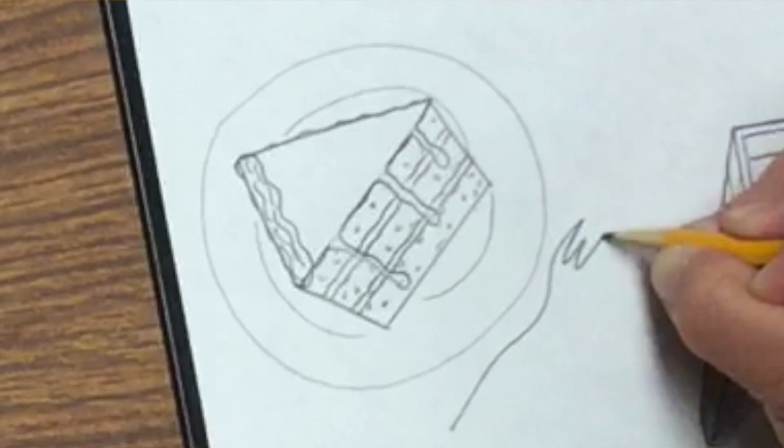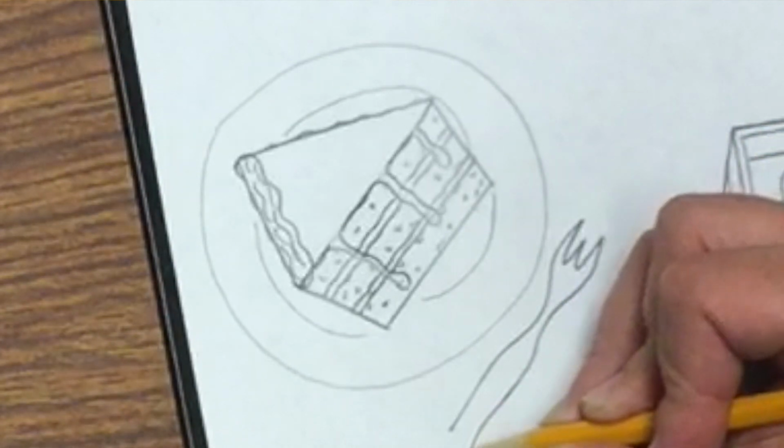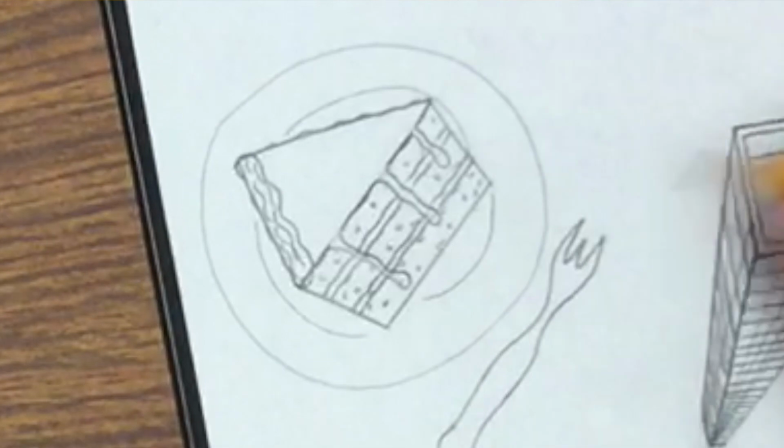And maybe I'll add another little hand-drawn detail, and that will be the fork that I will eat this with. So you could pull up an image of a fork to make sure that this goes right for you, but I'm going to get just a little fork on there. So now I have a fork, a plate, and a piece of cake.